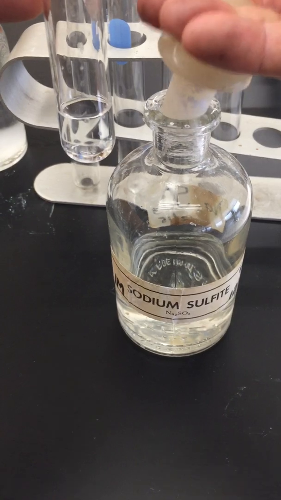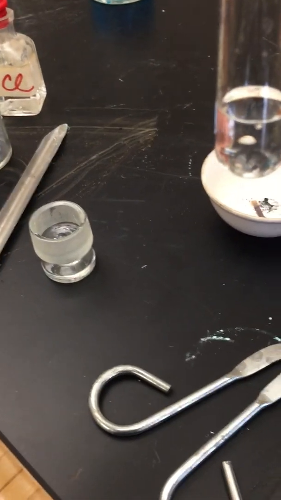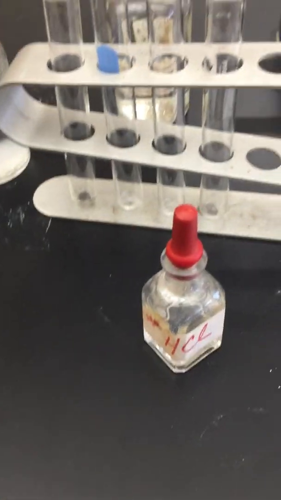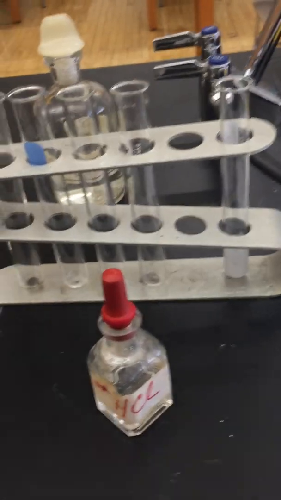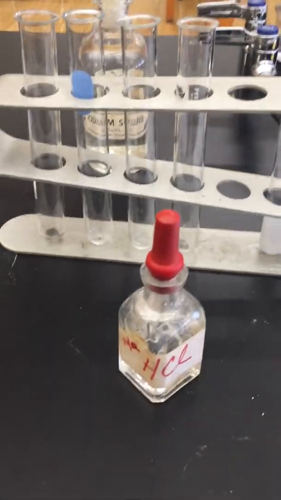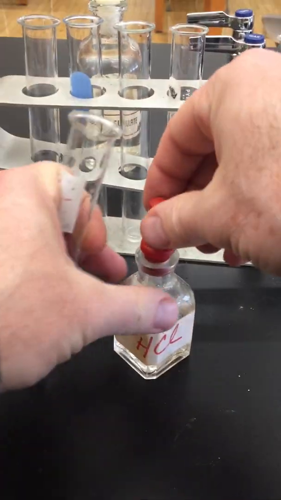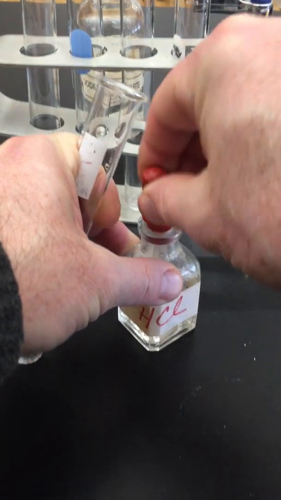That should be plenty. Now I'm going to add about a milliliter of the hydrochloric acid that we used earlier.